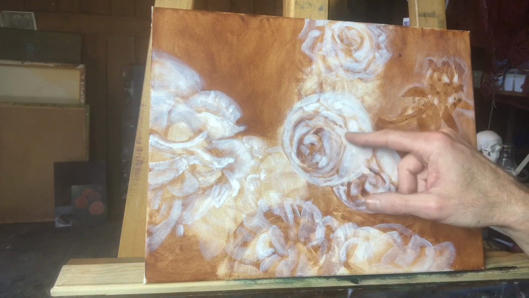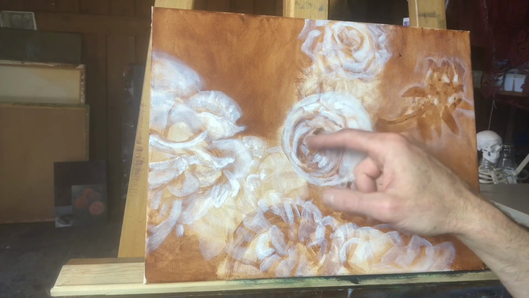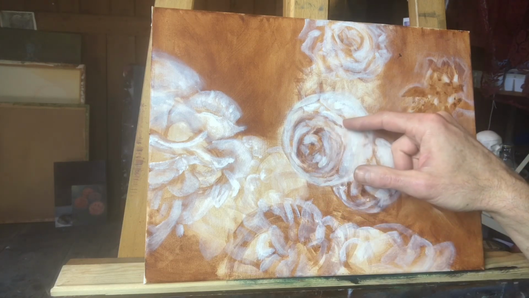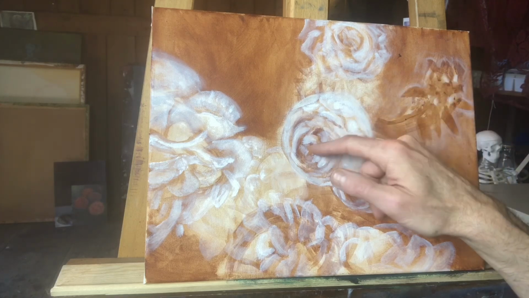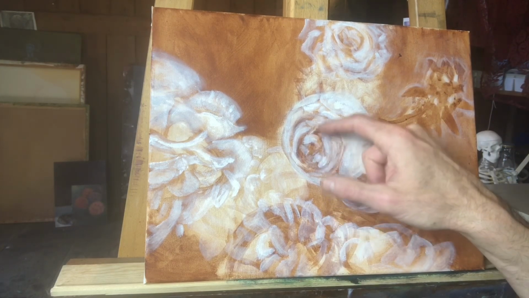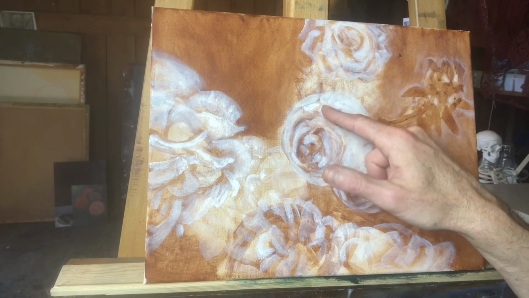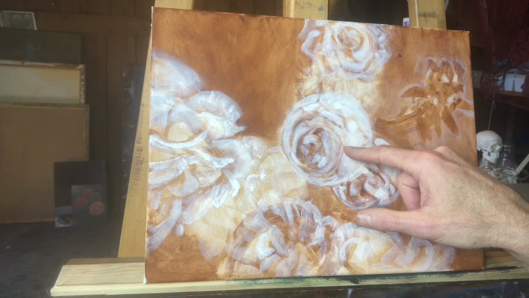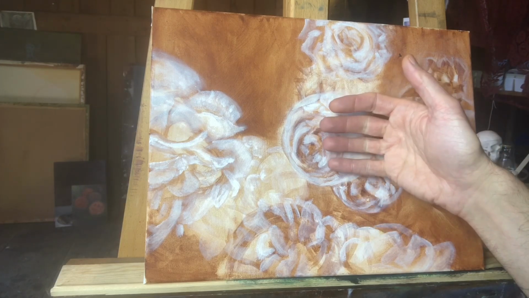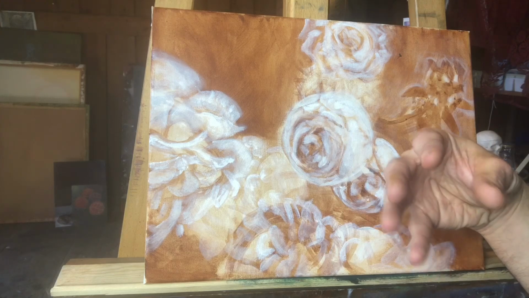So, this is a Pfingstrosen. It's a type of rose here in Germany. And what I'm going to do is go for the deepest shadows, because I feel like most of what I'm going to paint, if I have those deepest shadows in, then it's going to take care of a lot of the work for me.